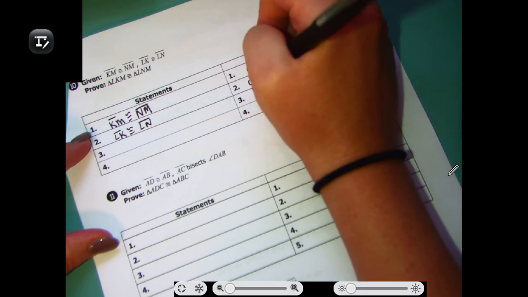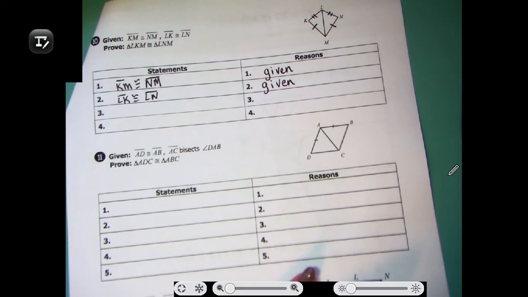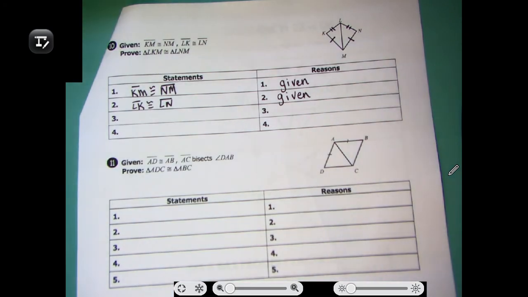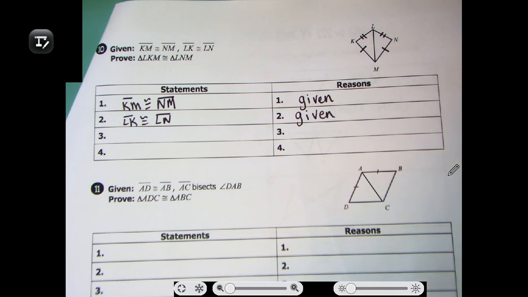And then it's given. So you always want to write at least what you can on a proof. If you get stuck somewhere, at least you have something down. Say if it's a test question, you at least get part of it. So now notice I have two sides. So now I have to think, well, what can I say about a third side? So is there a third side that I can prove?